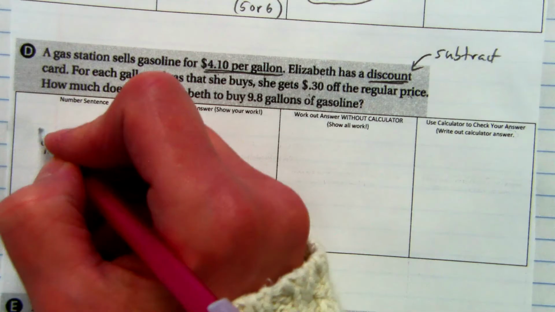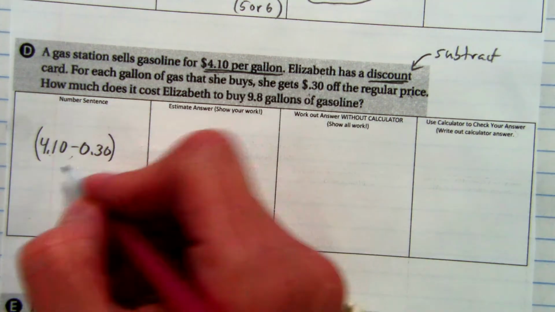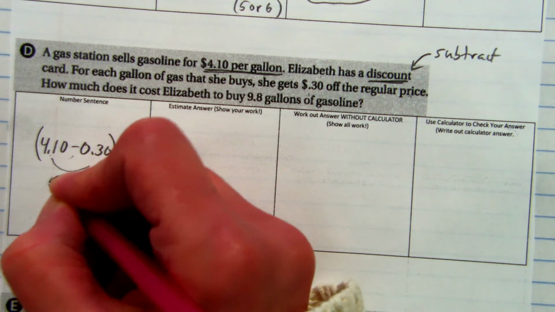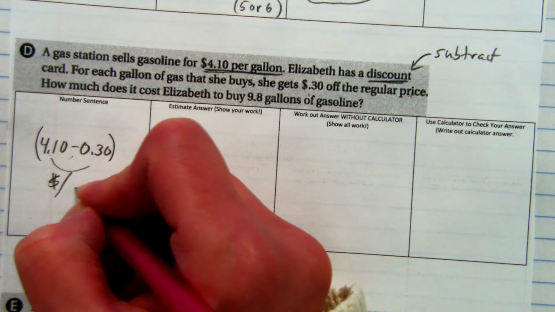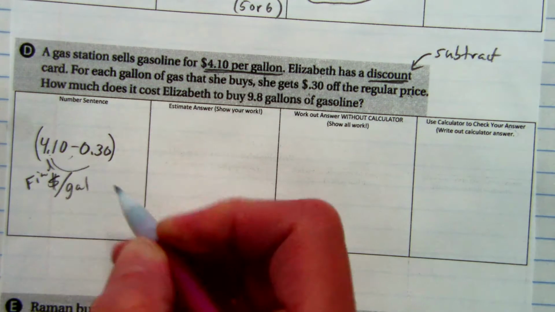So I'm going to put that in parentheses because guess what? In order of operations, parentheses get done first because we're only going to write one number sentence. We're not going to do this in two parts. All right, so this is going to give me how much she pays per gallon, the final dollars per gallon with the discount.